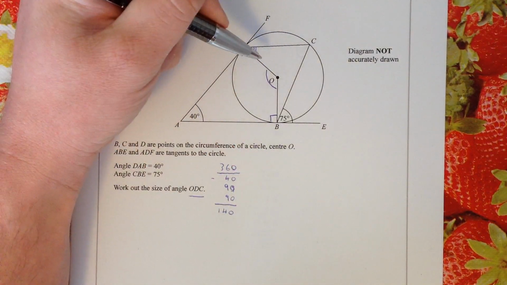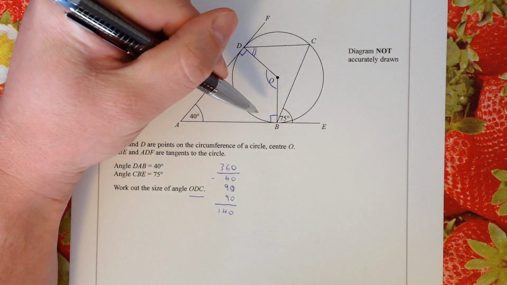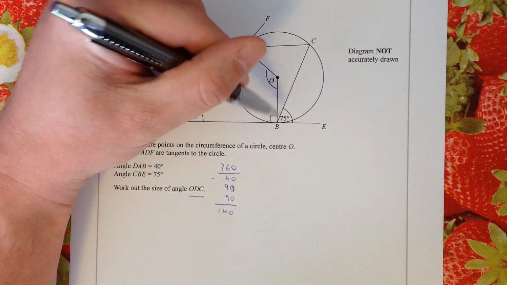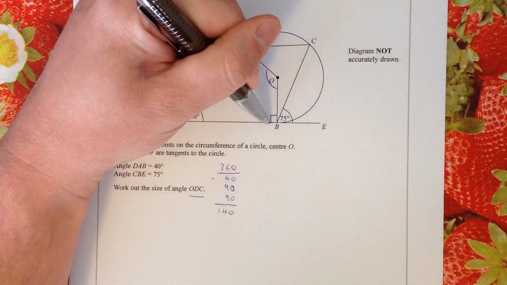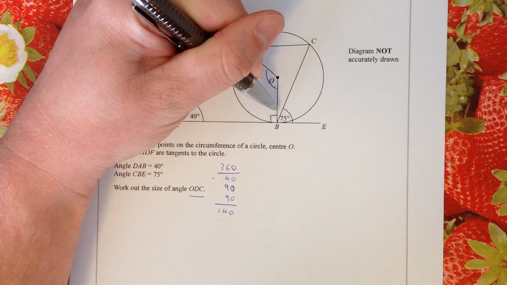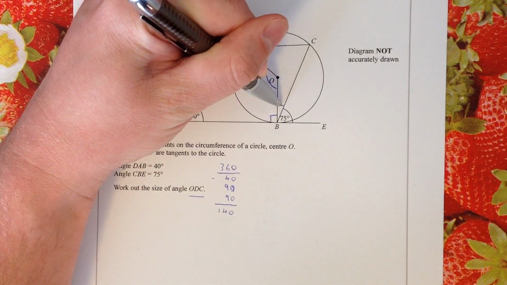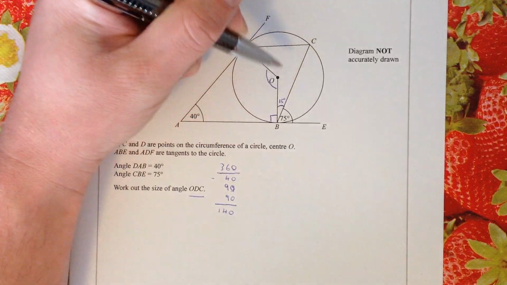The other thing to note with diagrams such as this that include circle theorems is that we may also use straight line geometry in them. And here, between A, B and E, I have angles on a straight line which I know have to total up to 180 degrees. So I can now tell that the angle inside here is going to be 15 degrees.